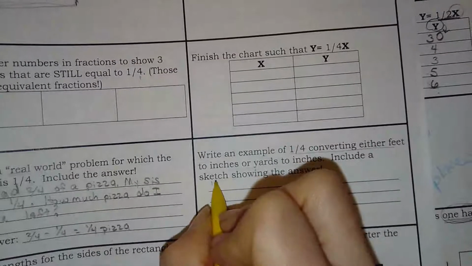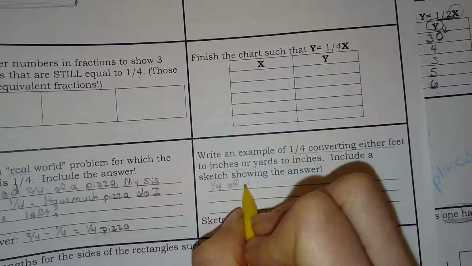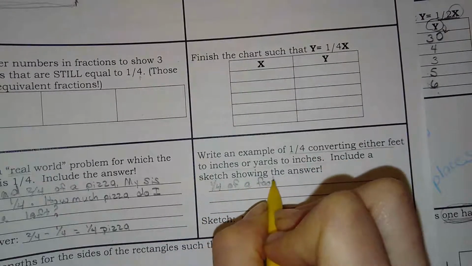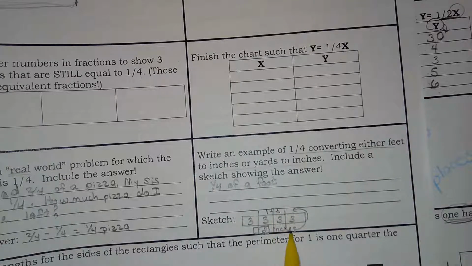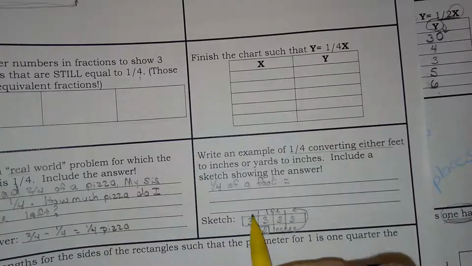So I have 1/4 of a foot, right? Those 12 inches were in the 1 foot. 1/4 of a foot will equal how many inches?